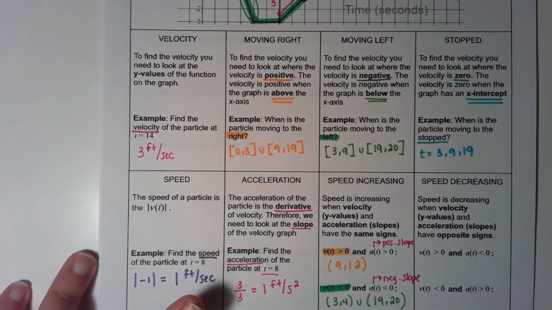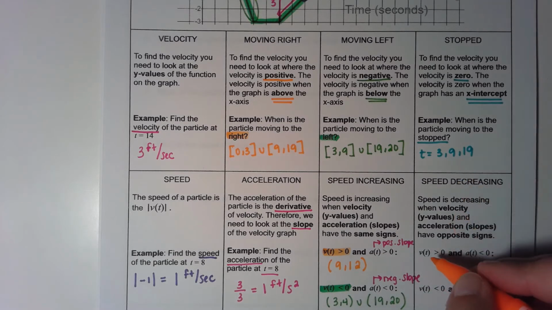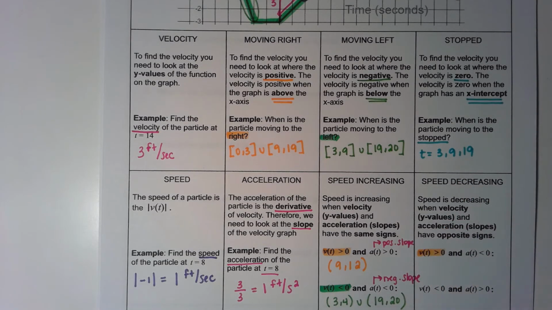Oop, I just realized you couldn't see that. Last but not least, speed decreasing. So this is going to be when your velocity and your acceleration have opposite signs. So my velocity is going to be positive. I'm looking above the x-axis, but I'm looking for where acceleration is negative. So I'm looking for above and downhill.